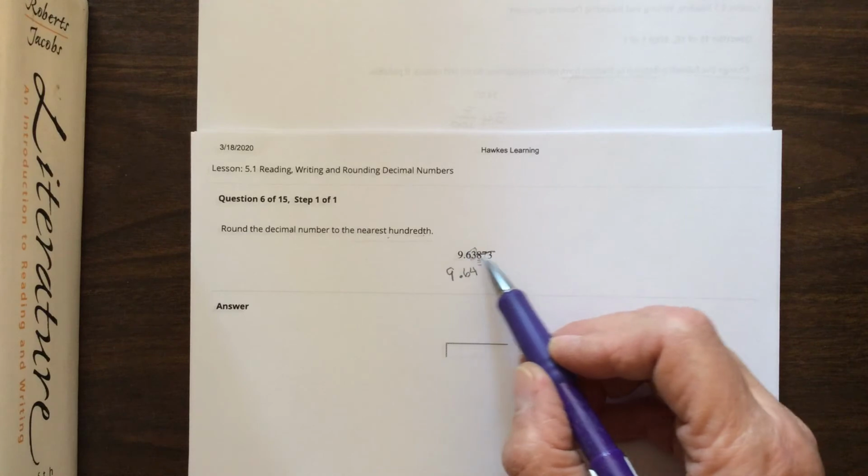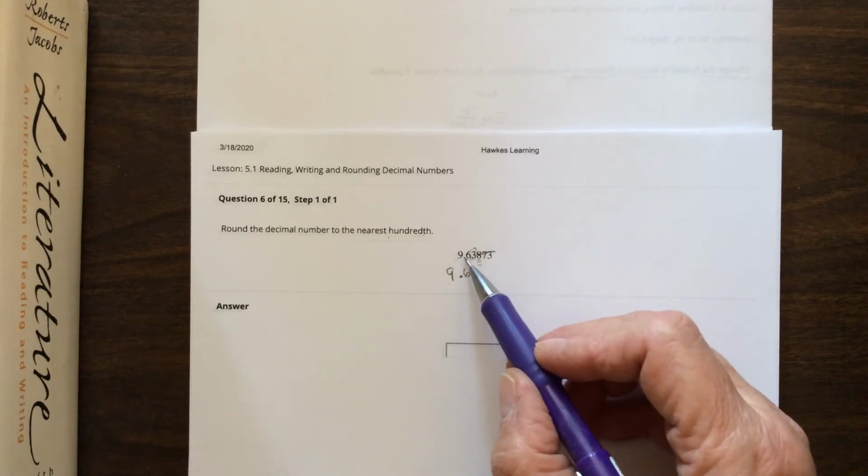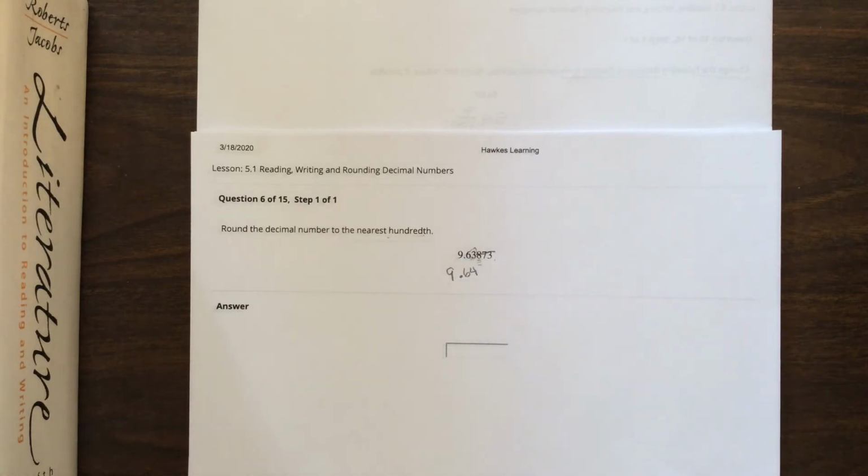We rounded this number up to 9.64, where it was just 9.63873.